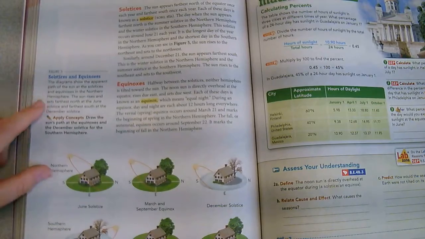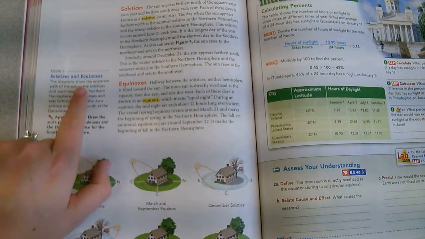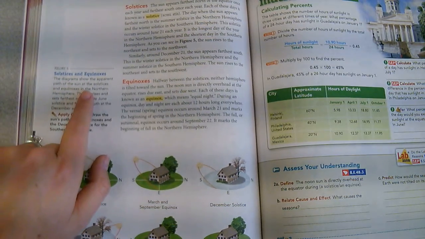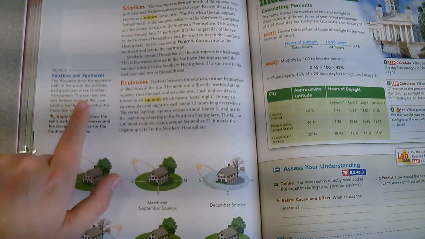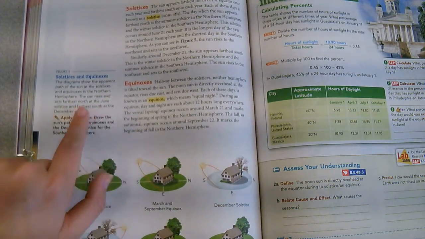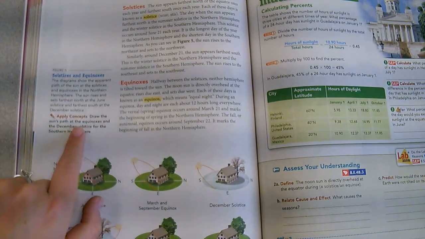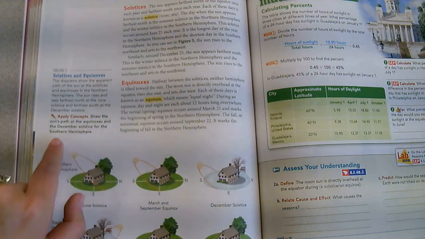Okay, for Figure 5, solstices and equinoxes. The diagrams show the apparent path of the sun at the solstices and equinoxes in the northern hemisphere. The sun rises and sets farthest north at the June solstice and farthest south at the December solstice. So draw the sun's path at the equinoxes and the December solstice for the southern hemisphere.